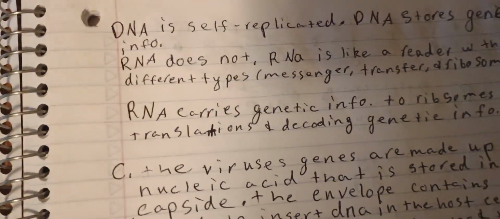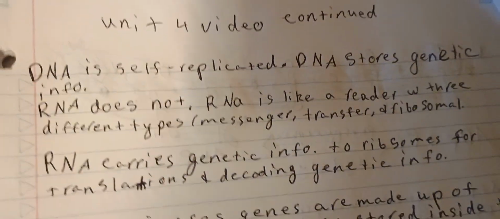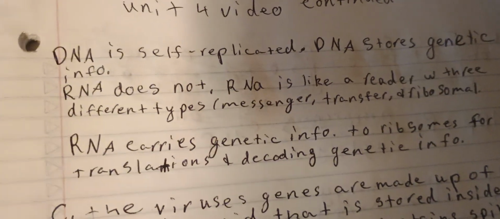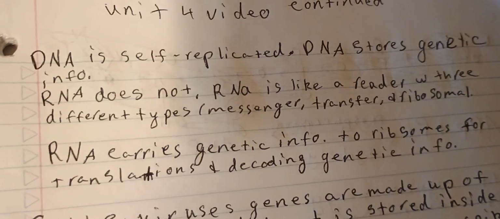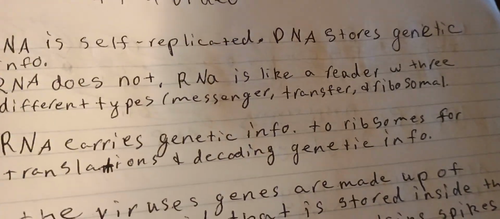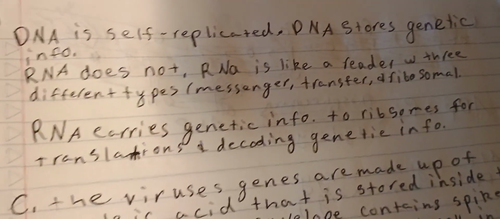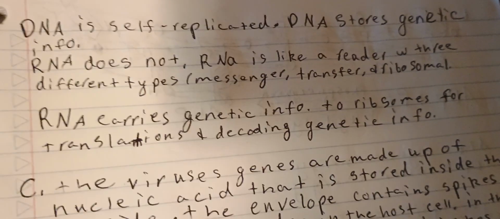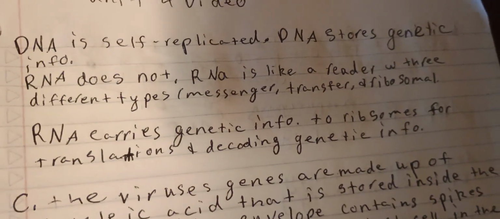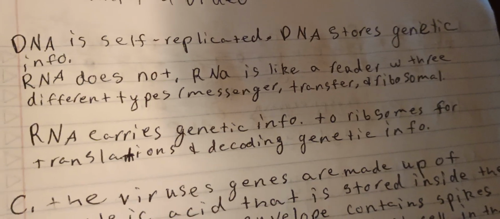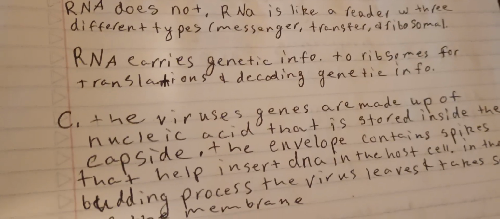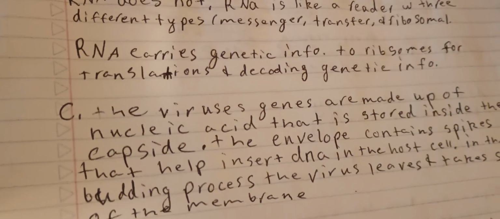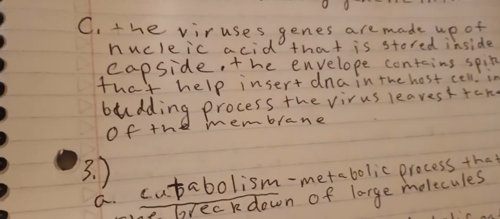DNA is self-replicated. DNA stores genetic info. RNA does not. RNA is like a reader with three different types: messenger, transfer, and ribosomal. RNA carries genetic information to ribosomes for translation and decoding genetic information.